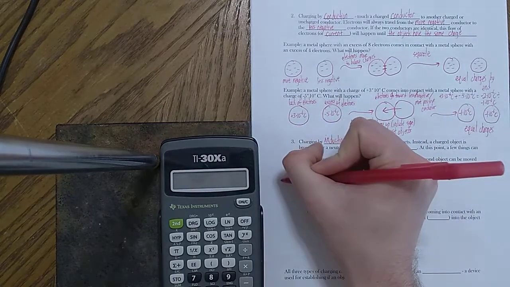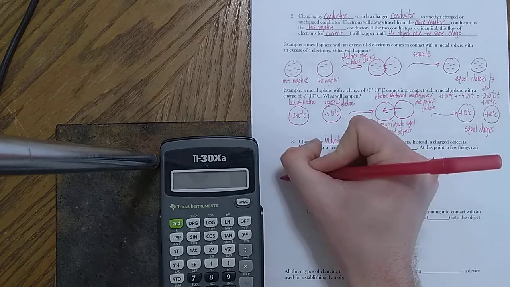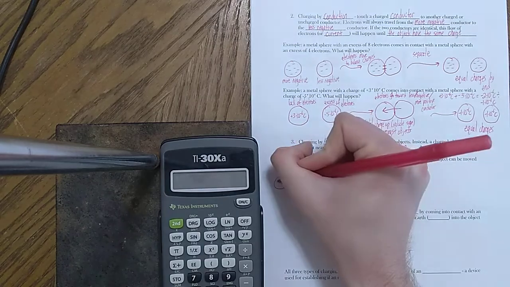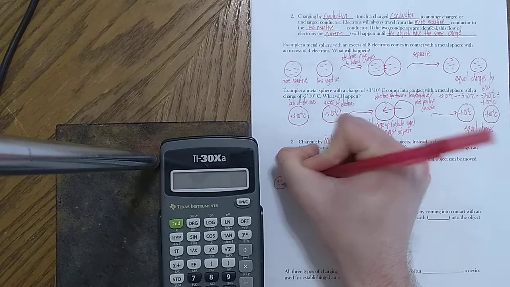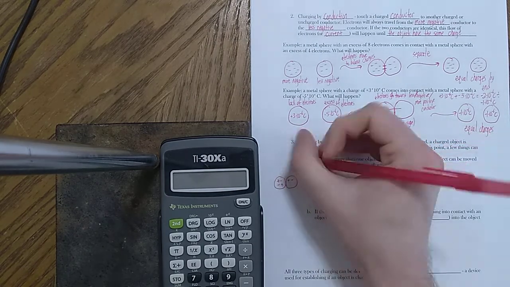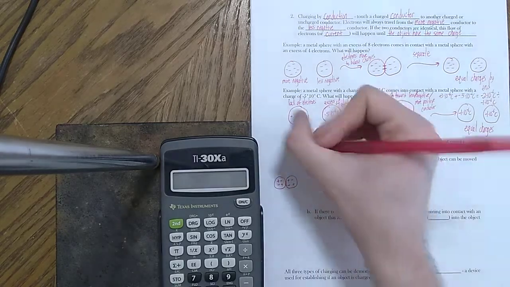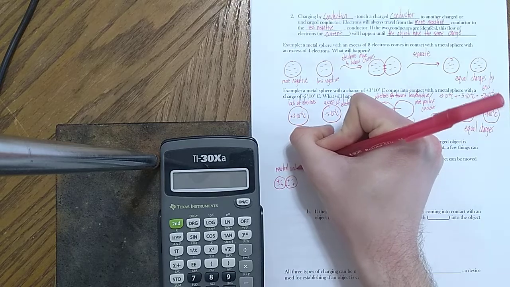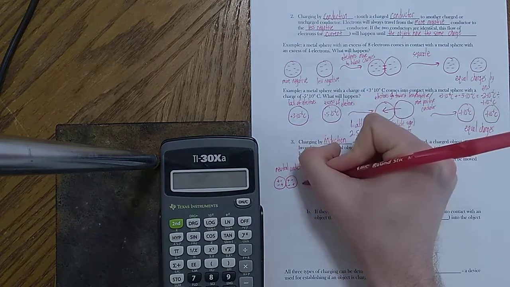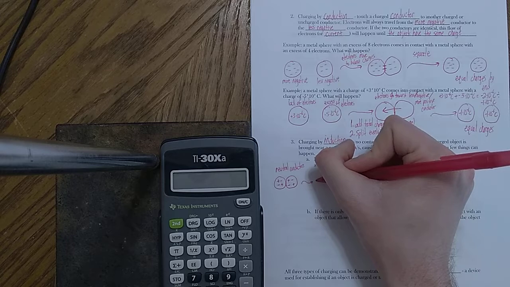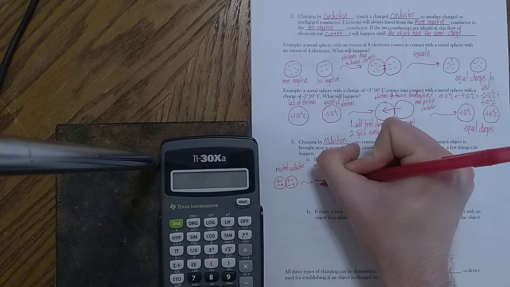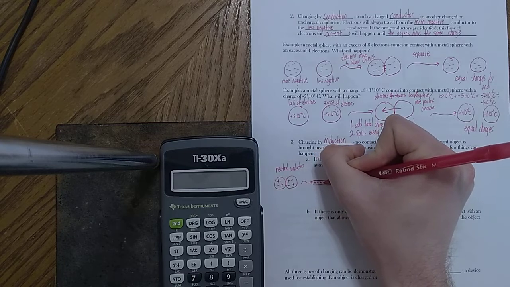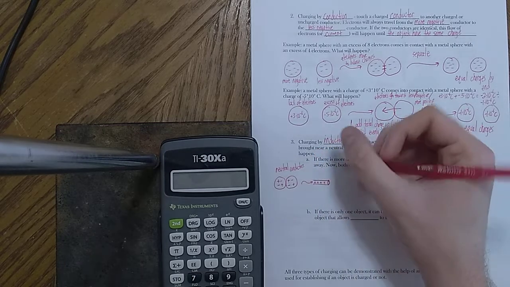So let's say that we started with this. We started with two objects. They're neutral conductors. We know that they're neutral, again, because the number of positive charges is equal to the number of negative charges. These are neutral conductors. So now what we're going to do is we're going to bring in a charged object. Okay, let's say that's positive. Okay, we bring in a charged object like that.